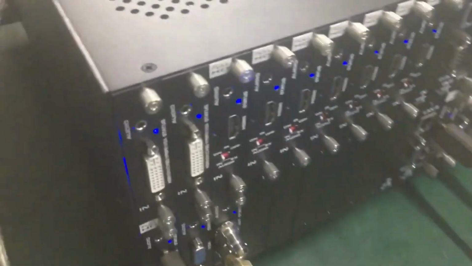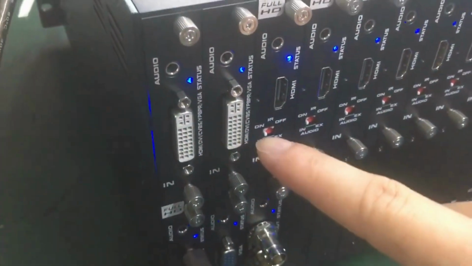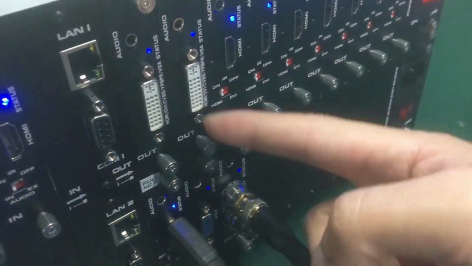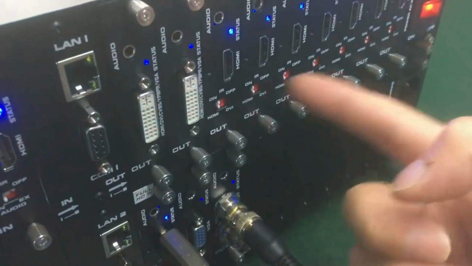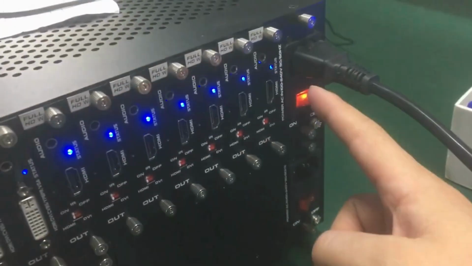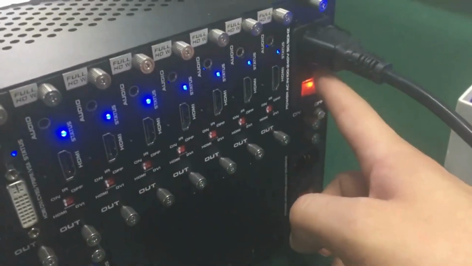So basically on our modular matrix switcher, you can have different cards, different signals input. You can have the DVI, or the HDMI, or the VGA, or SDI, and also the same for the outputs. For the outputs, you also can have the DVI outputs or HDMI, or you also can have the VGA or the SDI.